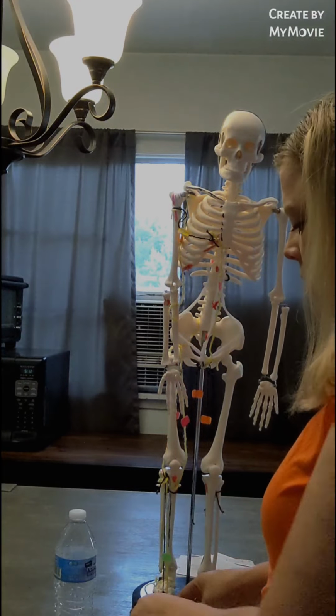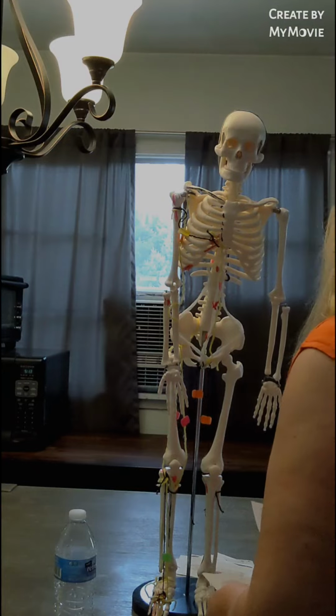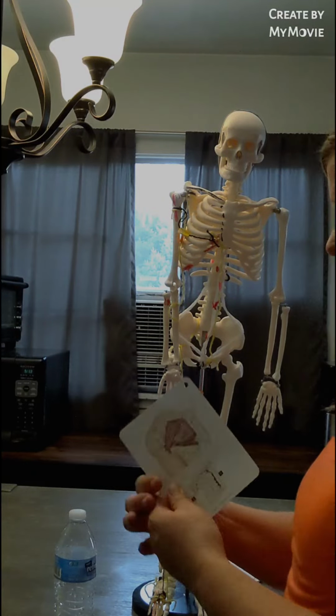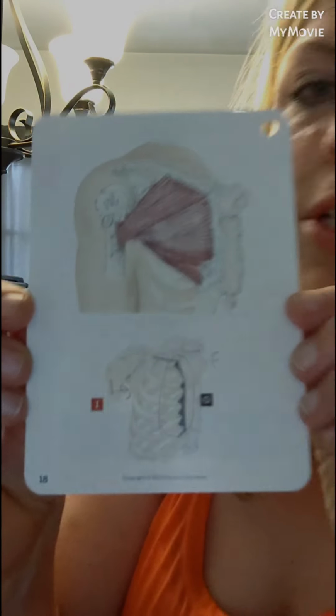And you could do the breaststroke, the butterfly stroke, the backstroke, and the forward stroke. That's your muscle, your insertion, and your origin.